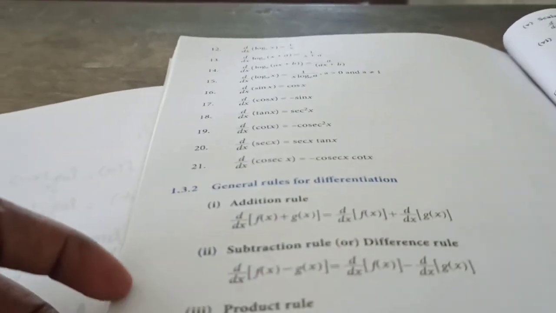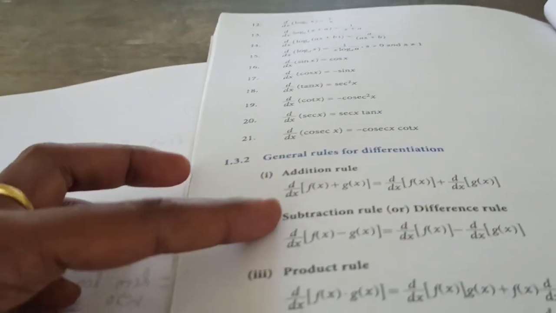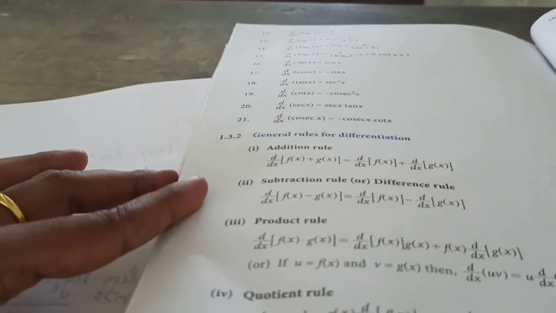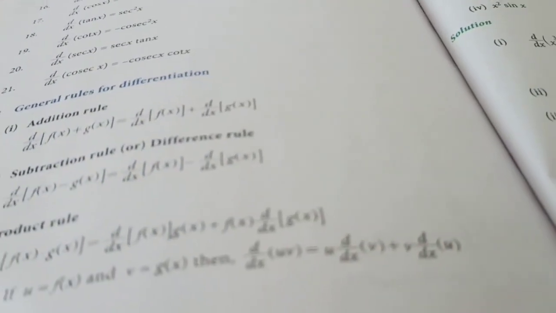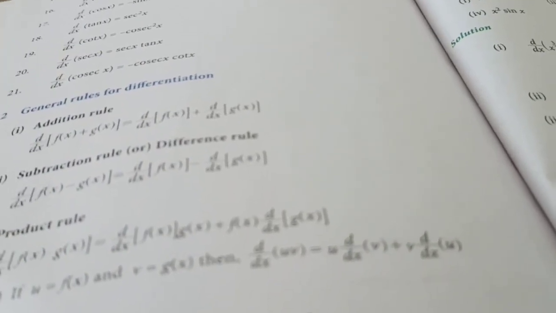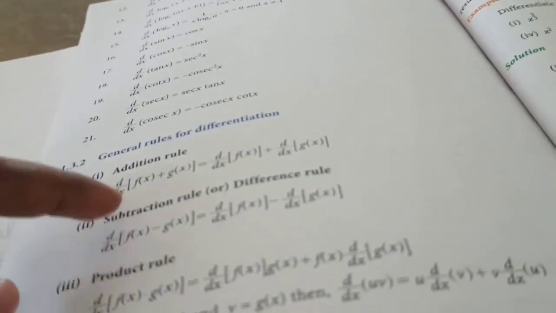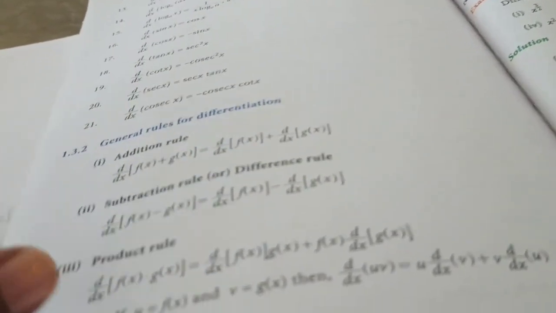Okay, the next one is the addition rule. What is the addition rule? See, plus means we will split that, then minus means we will split that. What about the product rule? What's the quotient rule? Then the next one is scalar product, the next one is chain rule. These 6 rules also you need to learn very thoroughly. This also we will use. Understand? Subtraction and addition you have already learned, that is the same.